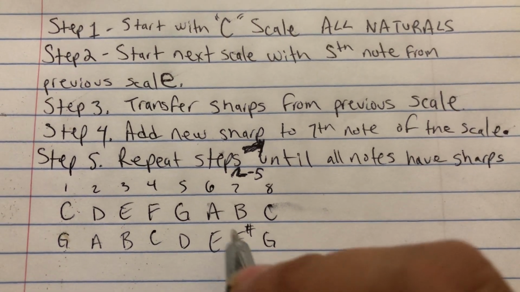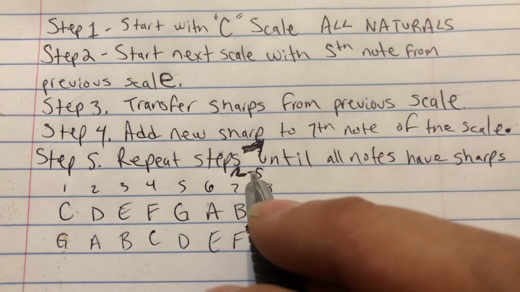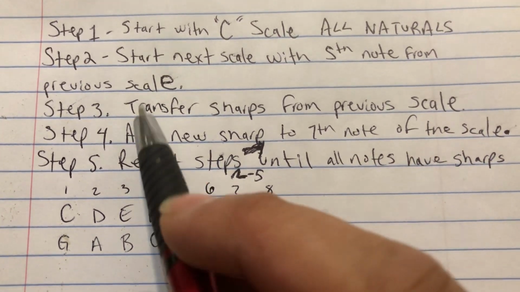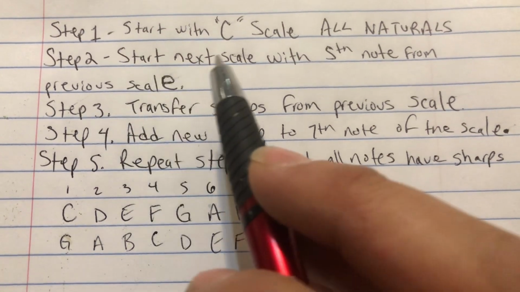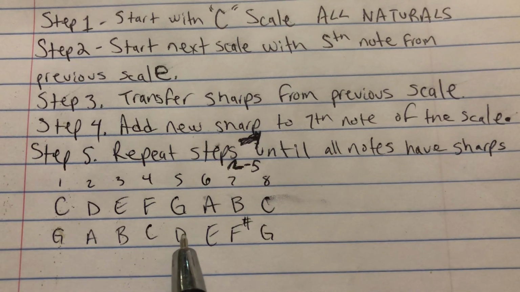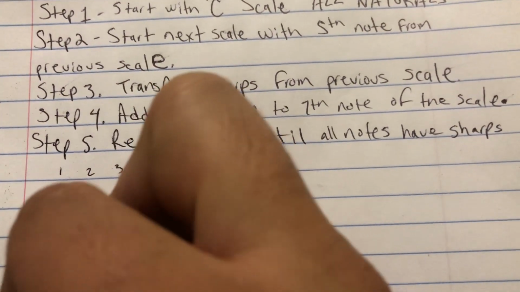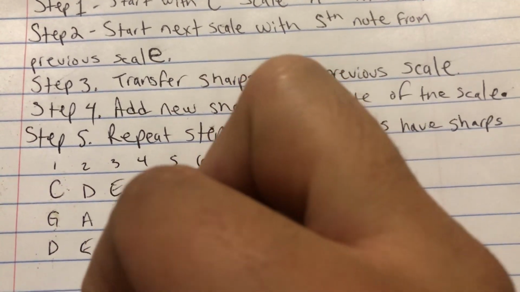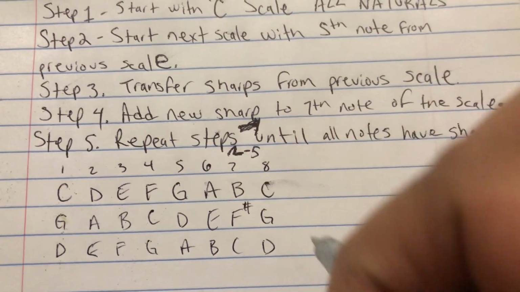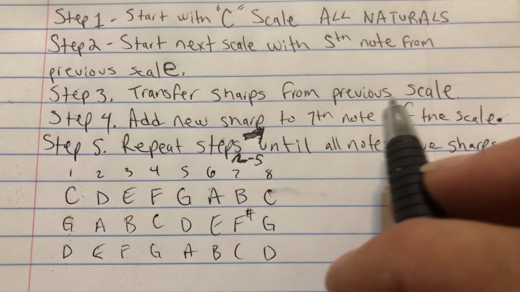Step 5, repeat steps 2 through 5 until all notes have sharps. Step 2 was start the next scale with the 5th note from the previous scale. The 5th note is D. So we start with D, E, F, G, A, B, C, and D. Step 3 is transfer sharps from the previous scale.